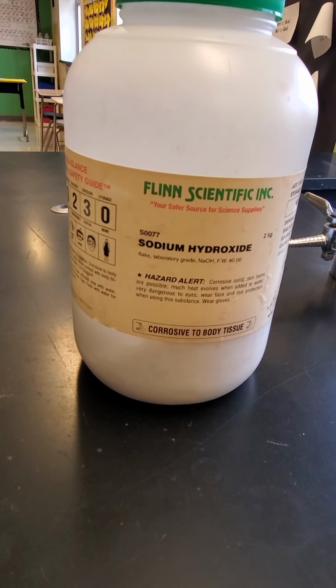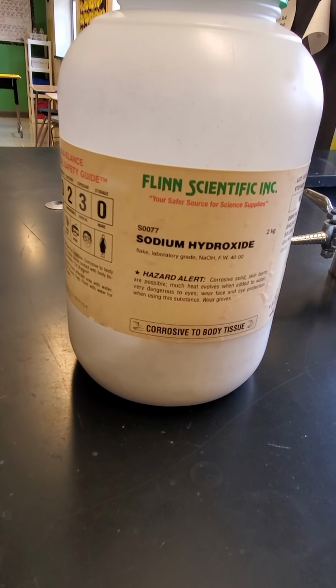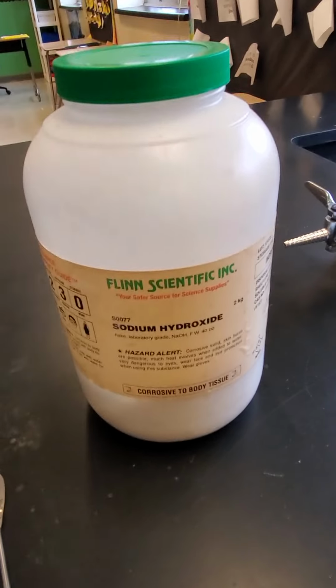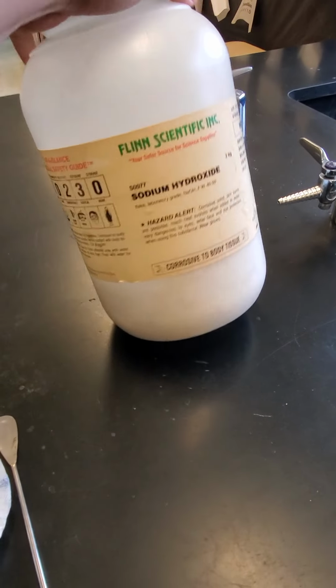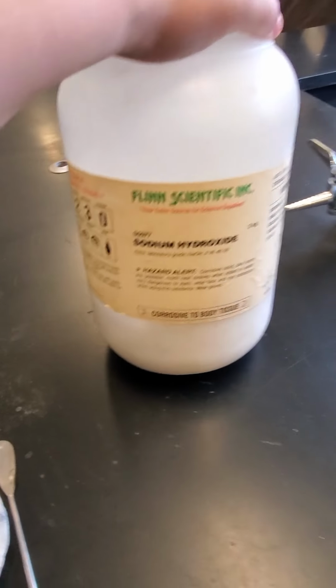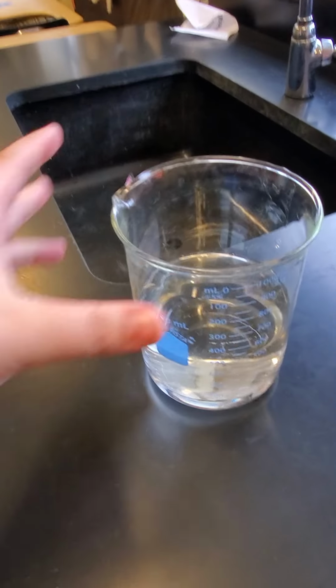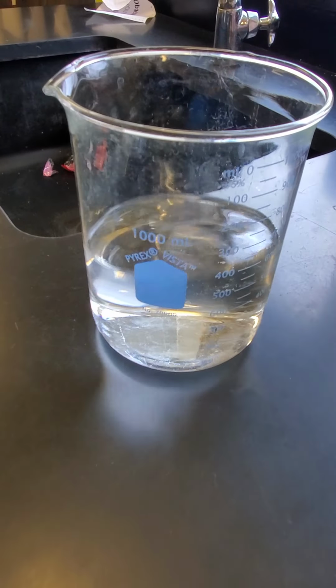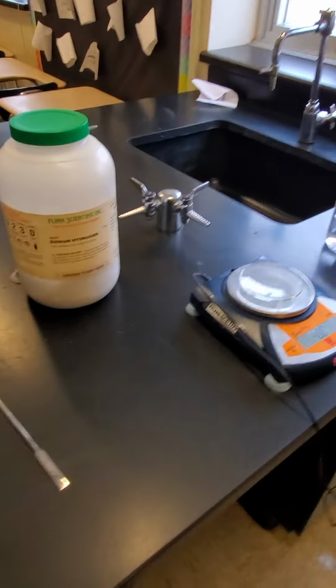All right, guys, for our lab tomorrow, I'm going to show you how to make a solution of sodium hydroxide. So we've got our solute here. Our solute is our solid substance. This is sodium hydroxide. We've got our solvent, what we're going to dissolve it in. We just got some straight up deionized water here. And we are going to make our solution.